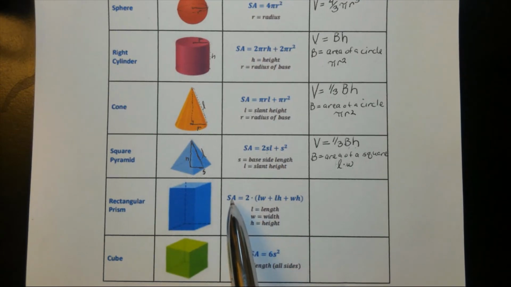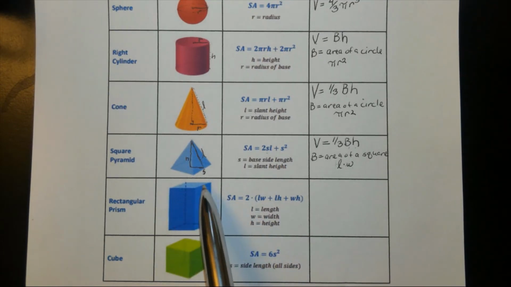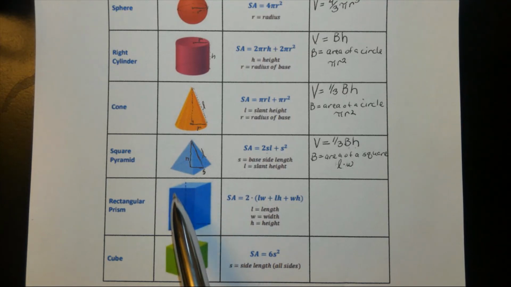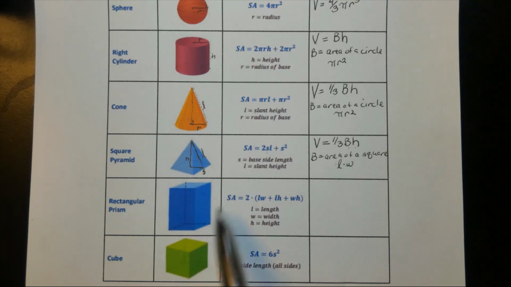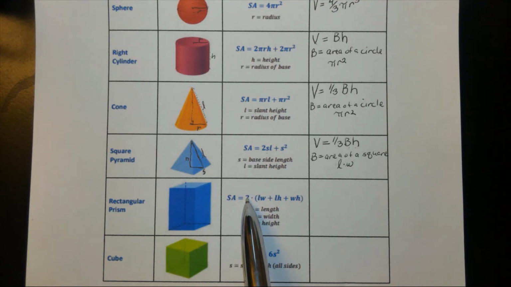And we need to know for the surface area, remember that is all the way outside, this side, in the back, and over here on the left. And then our base, our top and our bottom. So in order for us to solve for that, what we're going to do is multiply times 2 these objects. So we need to have the length, the width, and the height.